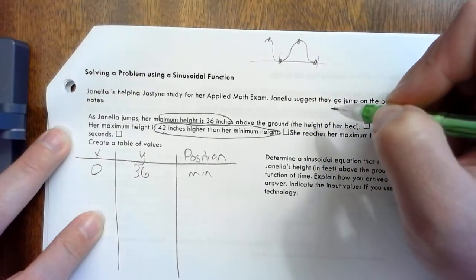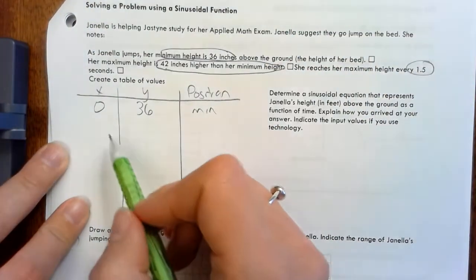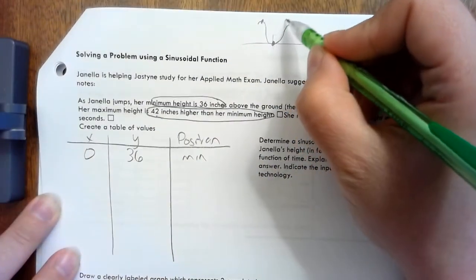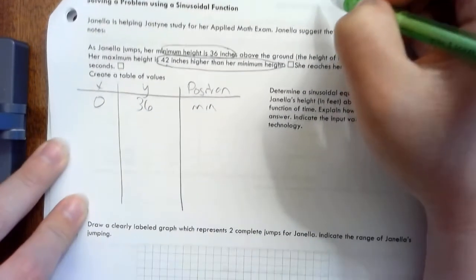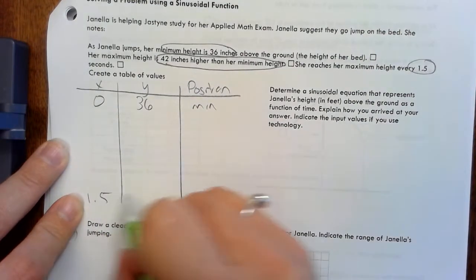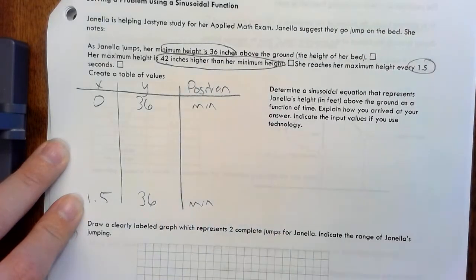That's one full cycle. And you can measure that from different places. So it would take her 1.5 seconds to go from minimum all the way up and all the way back down to minimum. So I'm just going to skip to the end and throw a minimum on there. What height is she at the minimum? She's at 36, and that's a minimum.